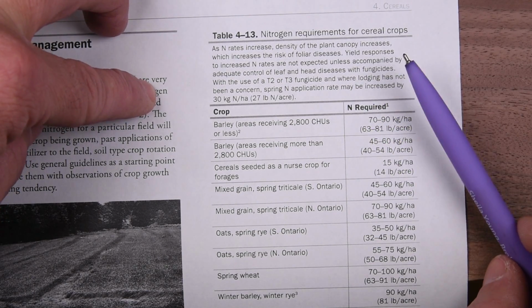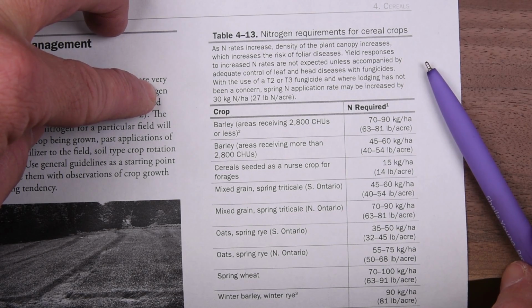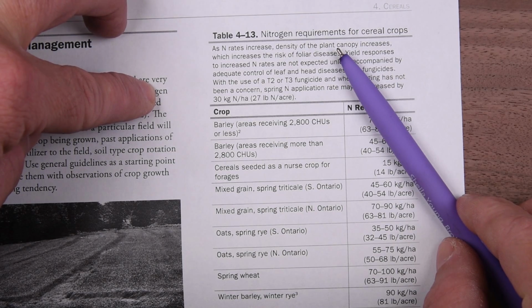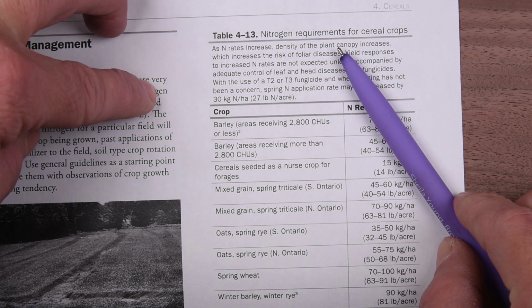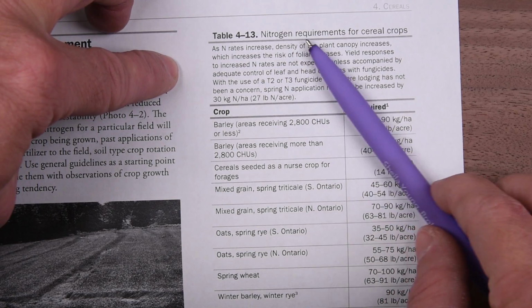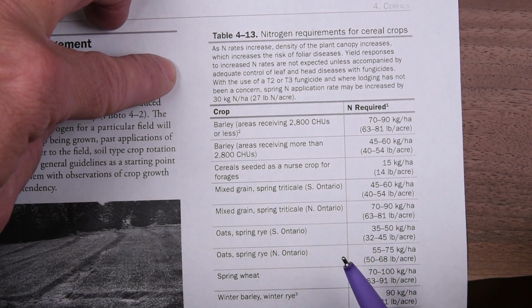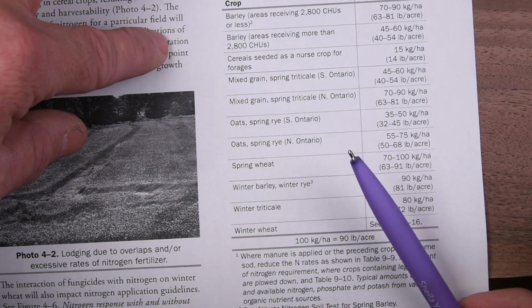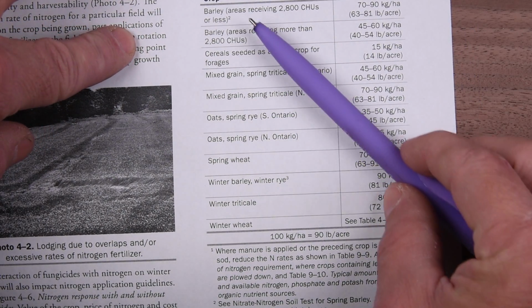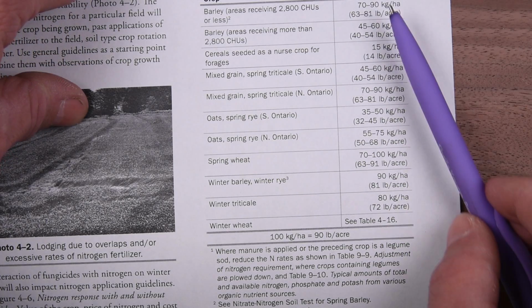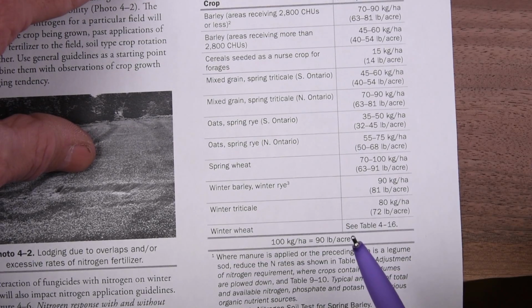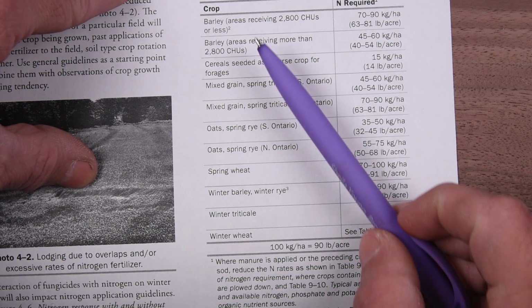Okay, so for nitrogen requirements, in this case for cereal crops, this is on page 127 of publication 811, the Agronomy Guide, and it is table 4-13, entitled Nitrogen Requirements for Cereal Crops. And so you can see that in this table, we have the various cereal crops listed down the left-hand side, and we have the nitrogen required down the right-hand side. All you have to do is go down and select the crop that you're growing.